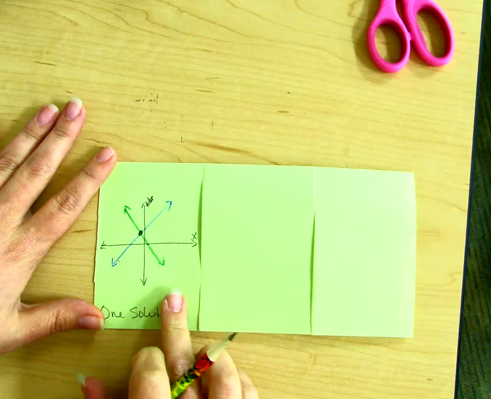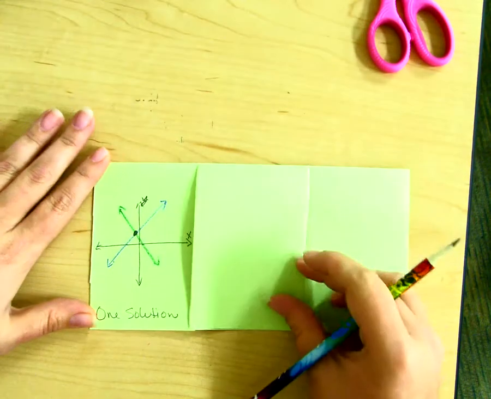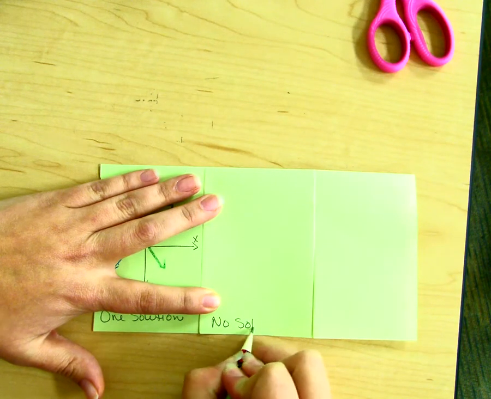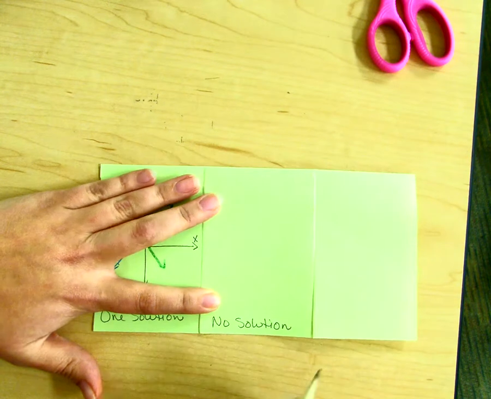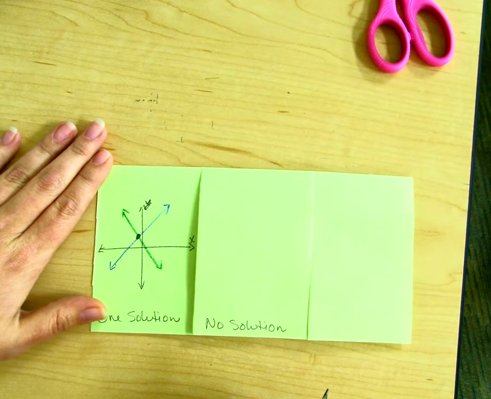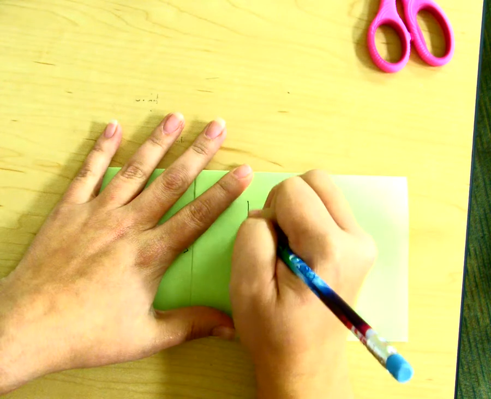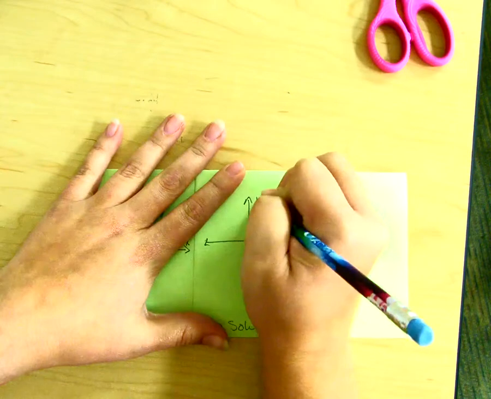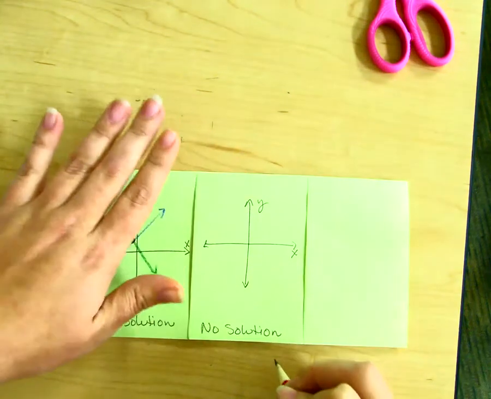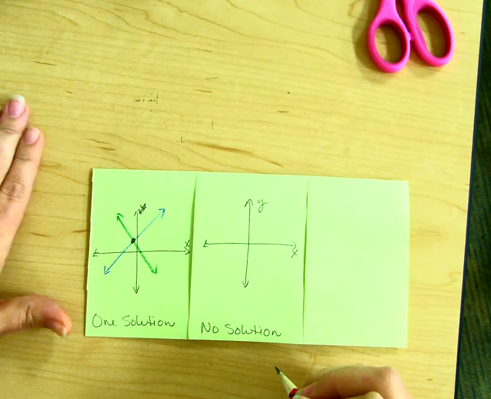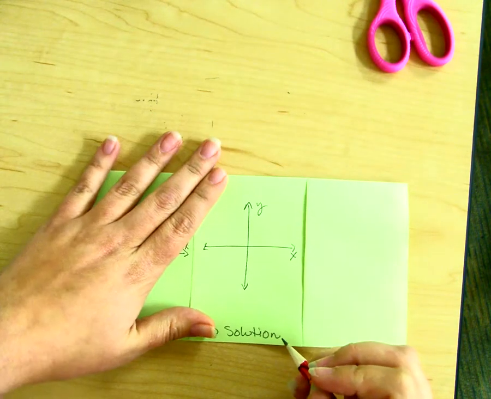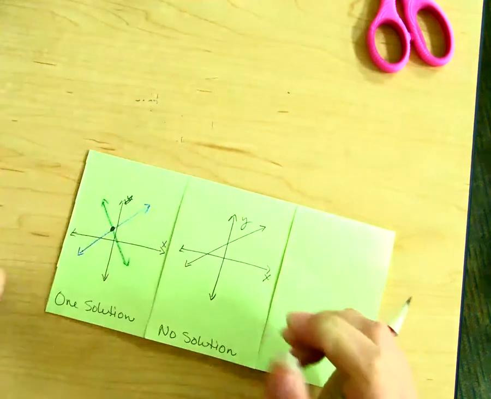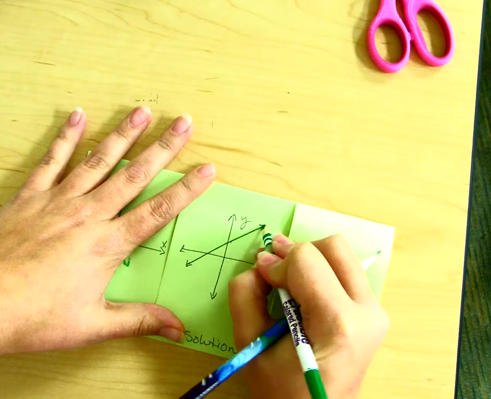Then after you do the first flap, move to the second flap. At the very bottom, write no solution. Draw a sketch of a coordinate axis. And in this case, anytime you have 2 lines that never meet, you guys should already know this because you have some previous knowledge, but those lines should be parallel. So sketch 2 parallel lines. Oops, I meant to do those in different colors. I apologize.